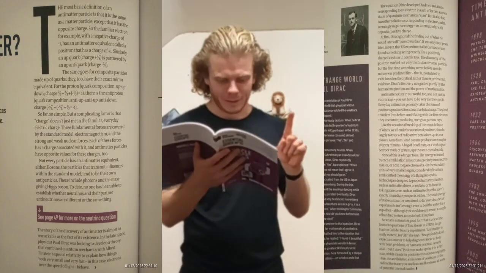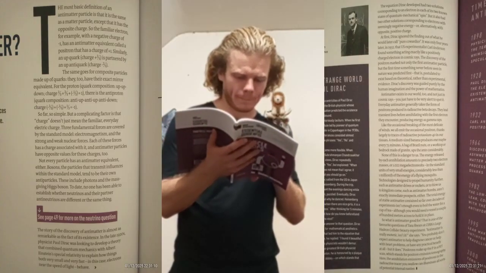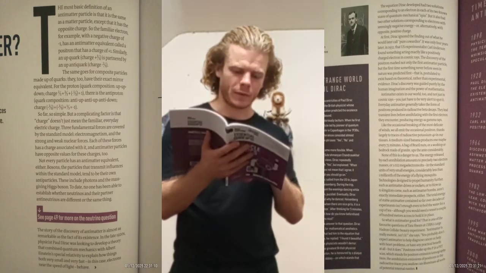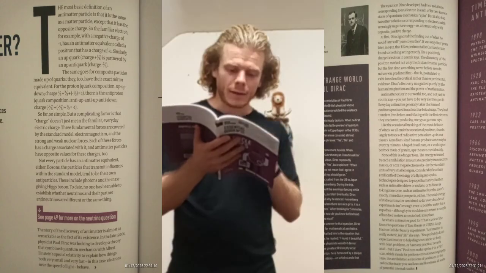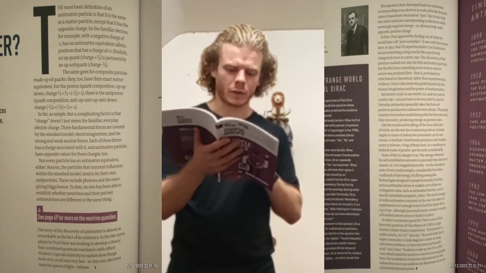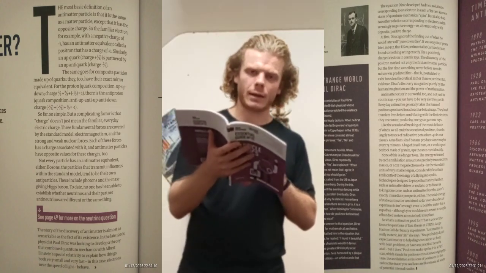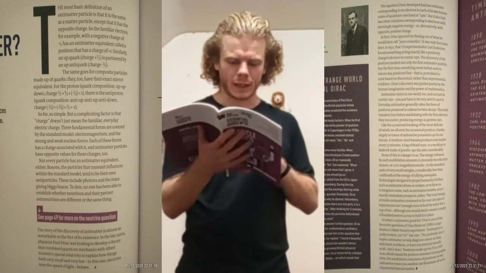No, bosons have no antimatter equivalent, and it could be because they are themselves their own antiparticle. These include photons and the mass-giving Higgs boson. They also don't have an antimatter partner, and also the Higgs.